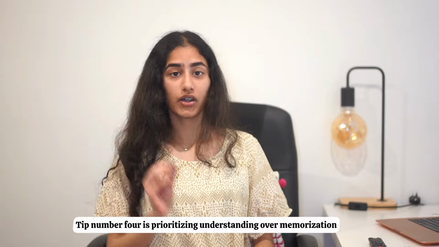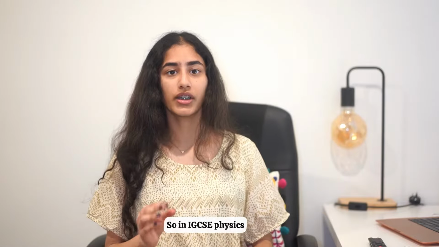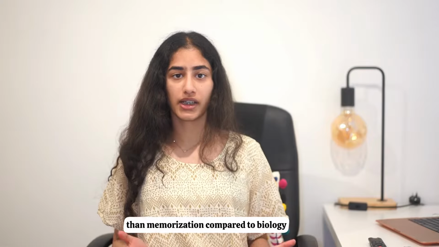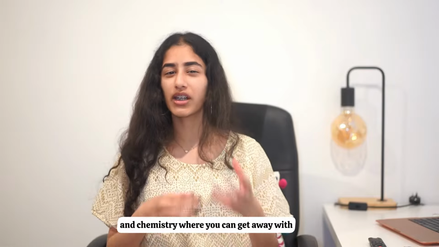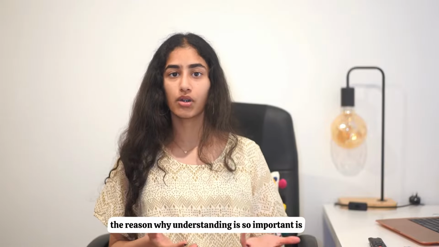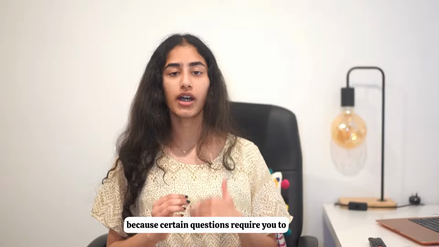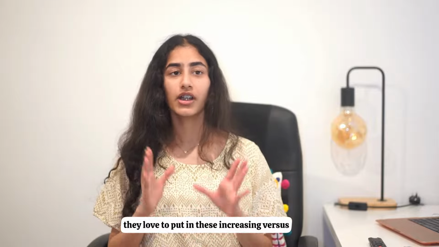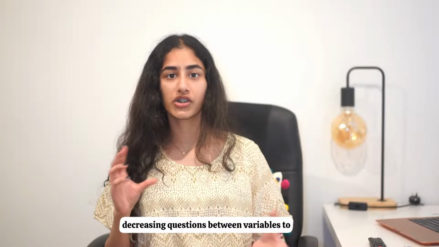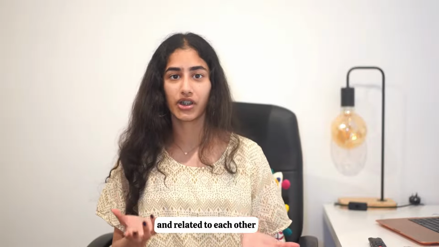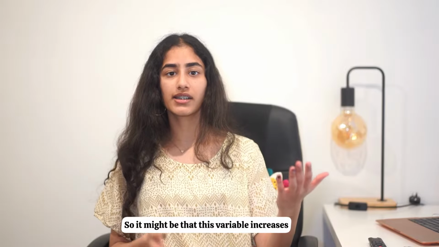Tip number 4 is prioritizing understanding over memorization. So in IGCSE Physics, it's the one subject where understanding is so much more important than memorization compared to biology and chemistry, where you can get away with some level of memorization. In IGCSE Physics, the reason why understanding is so important is because certain questions require you to have a conceptual understanding of the topic. For instance, in increase and decrease questions, usually IGCSE physics examiners, they love to put in these increasing versus decreasing questions between variables to show you the link and how variables are connected and related to each other. So it might be that this variable increases, this variable decreases.